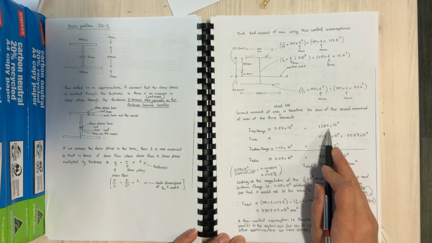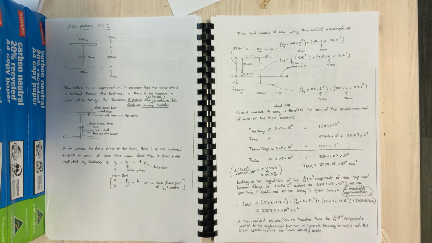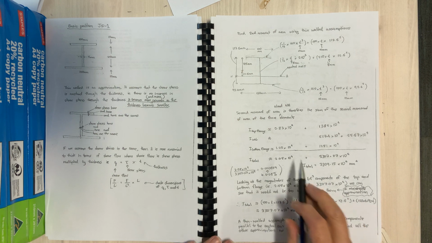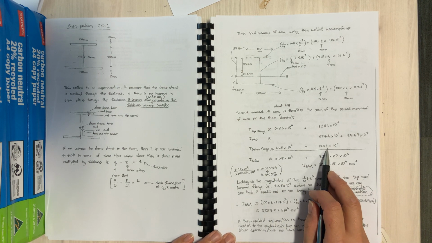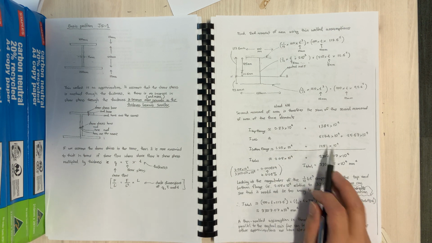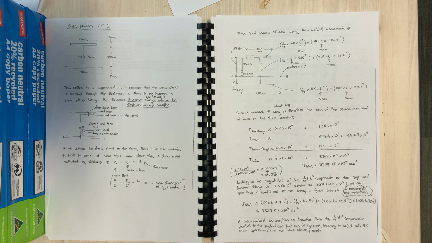So this is very small compared with this. And we can see that this is also very small compared with this. So 1.25 compared with 1281 is a very, very small amount.